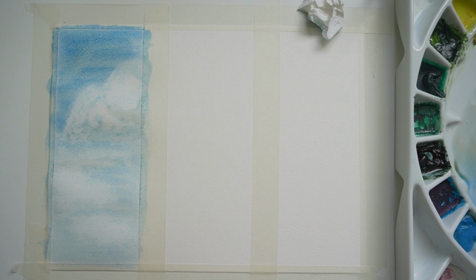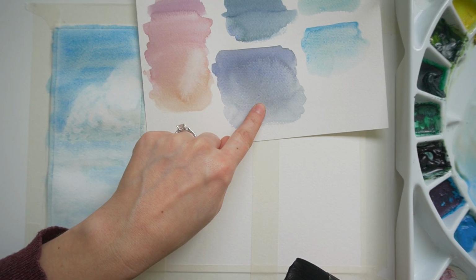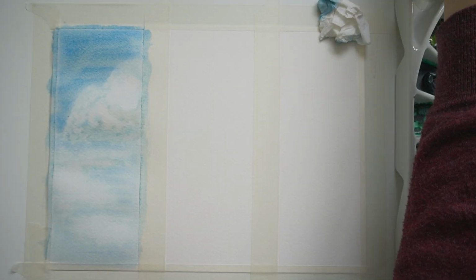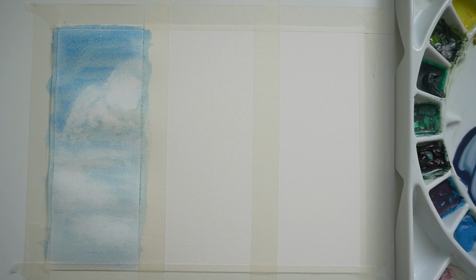Now let's talk about more of a wispy cloud. So we're gonna work now with our moody color to make some wispy clouds. Make sure that you mix enough paint to cover your entire sky. It would be better to have too much paint than not enough and have to mix in the middle, unless you're working with cerulean, and then it's not that big of a deal.